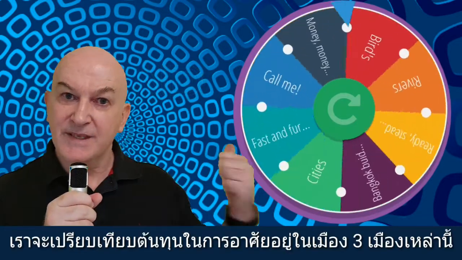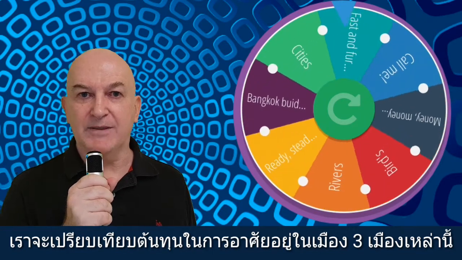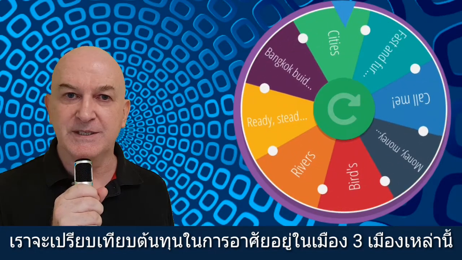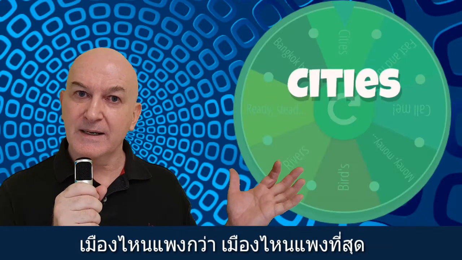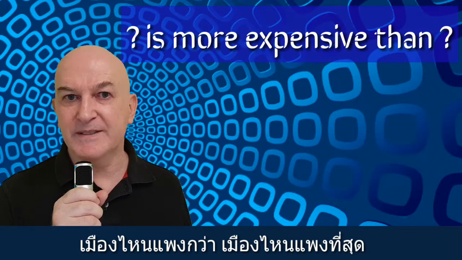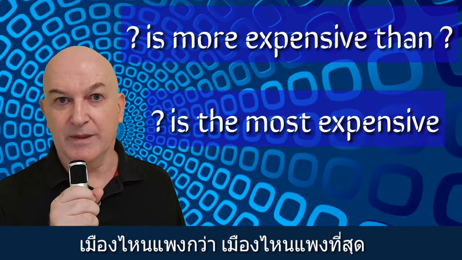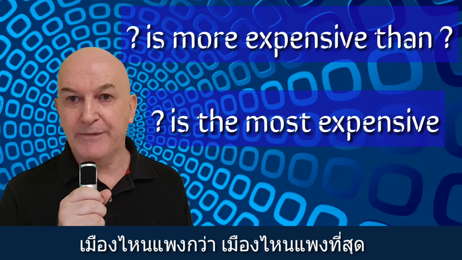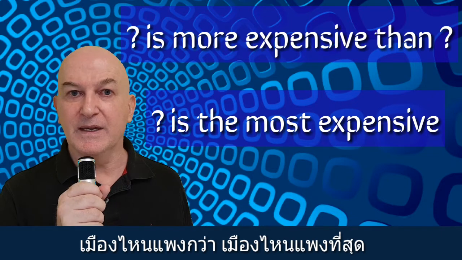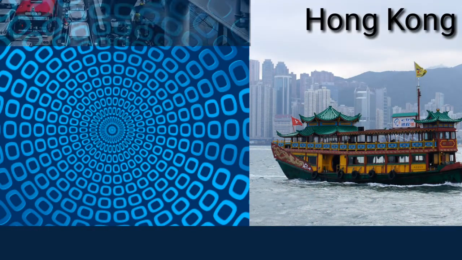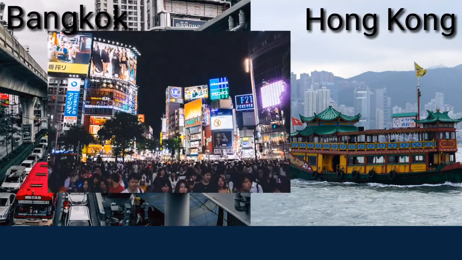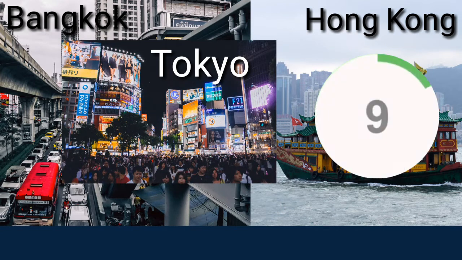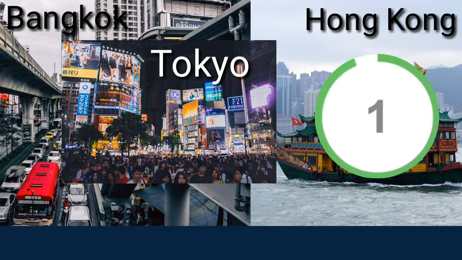Wow. And in this category, we're going to be looking at the cost of living in 3 cities in the world. And I'd like to know which one is more expensive, which one is the most expensive. So we're comparing the cost of living in the following 3 cities: Hong Kong, Bangkok, Tokyo. 10, 9, 8, 7, 6, 5, 4, 3, 2, 1.